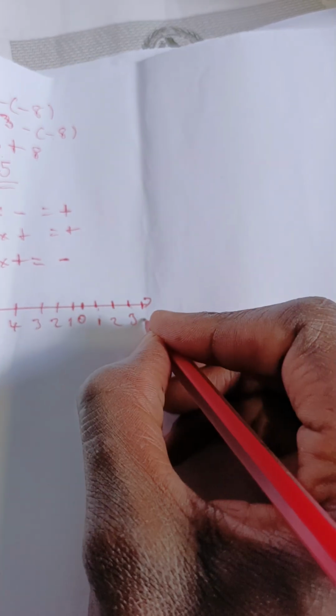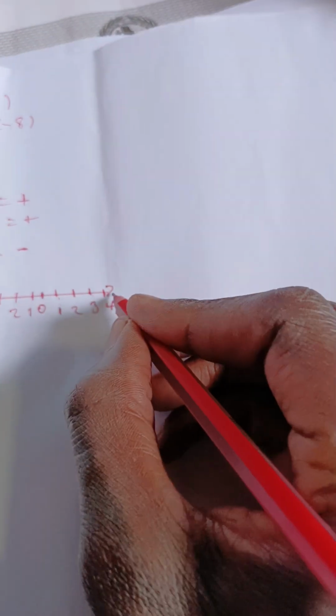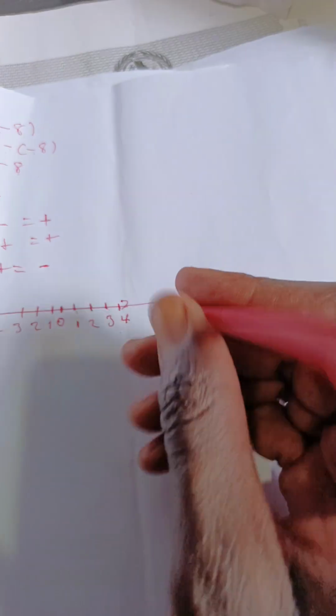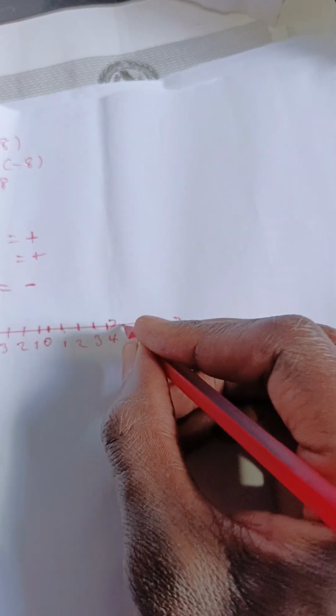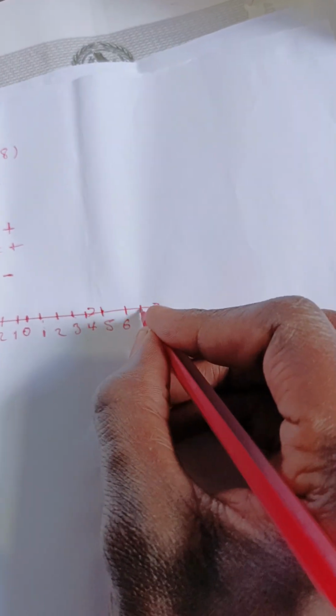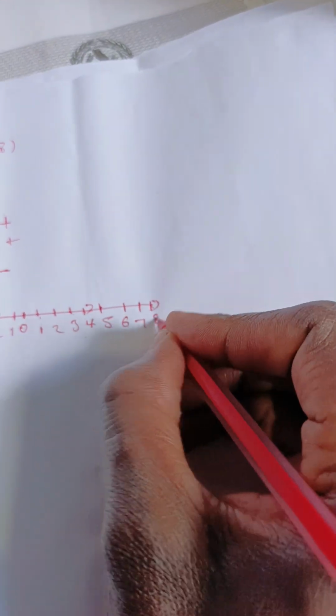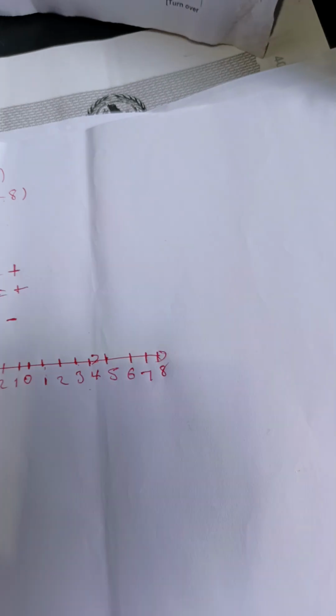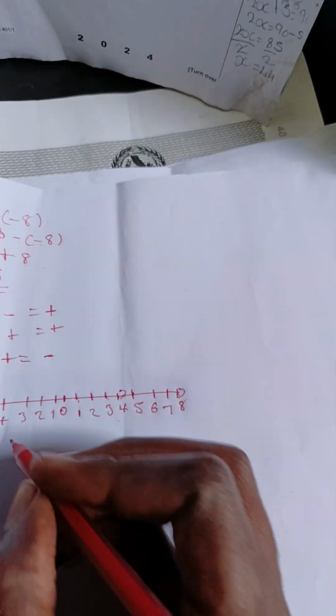We have 4. Sorry, this one will extend it a bit up to 8 so that we understand what we're doing. So 4, we have 5, we have 6, we have 7, we have 8. So now we have our number line.